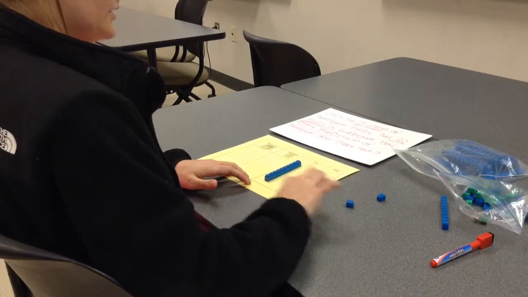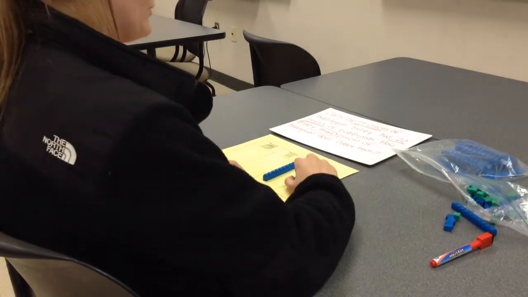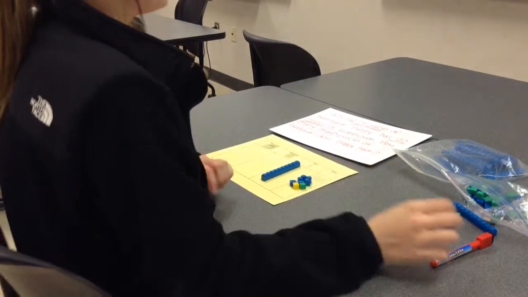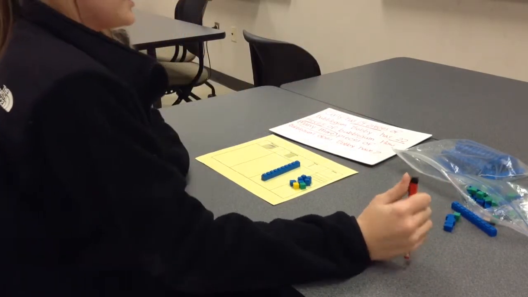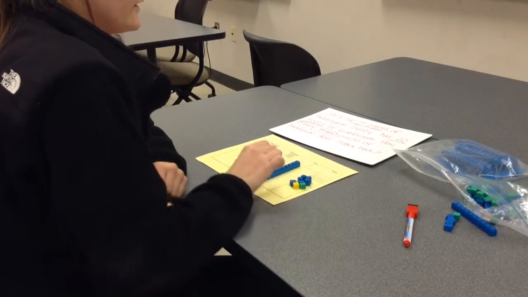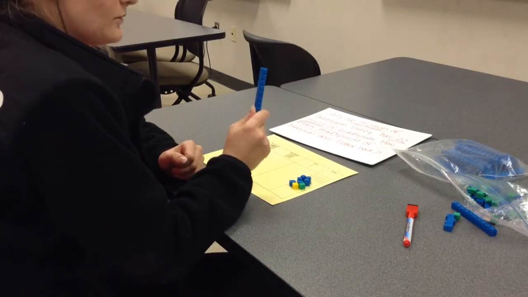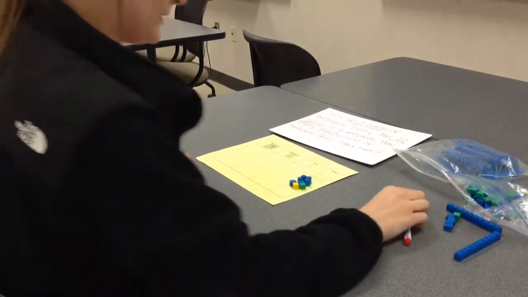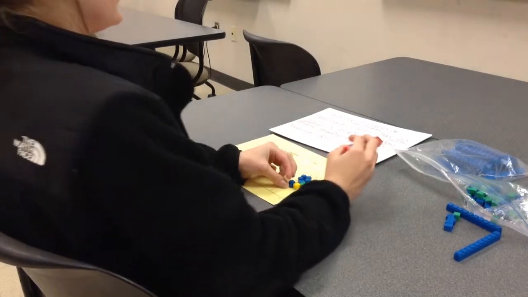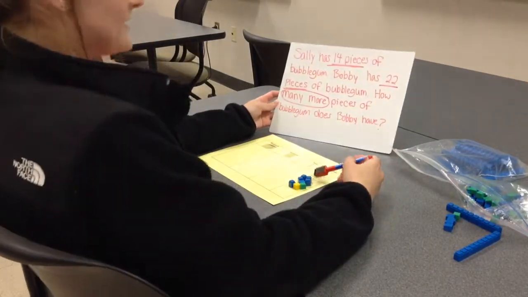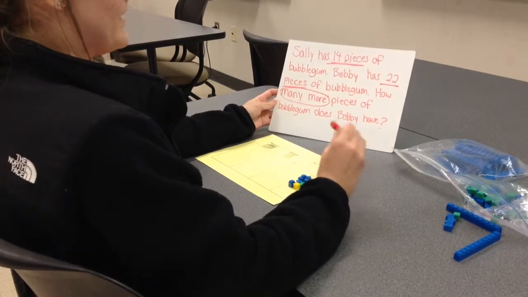So 1, 2, 3, 4. We can move those out of the way. And we're left with 8 ones. But we're not finished yet because we still see that there's a 1 in the 10s place that we also have to subtract. So we know that the 1 in the 10s place stands for 10. So we can subtract this 1 rod and move that out of the way. So that leaves us with 8 ones. So now we can look back at the word problem and know that Bobby has 8 more pieces of bubble gum than Sally has.